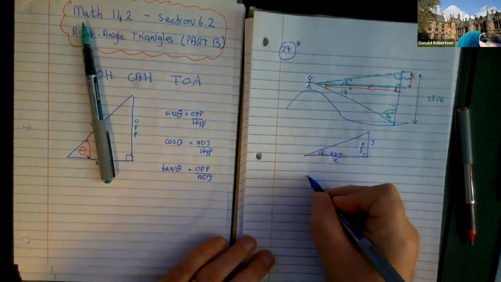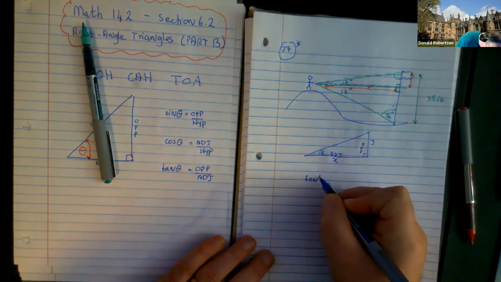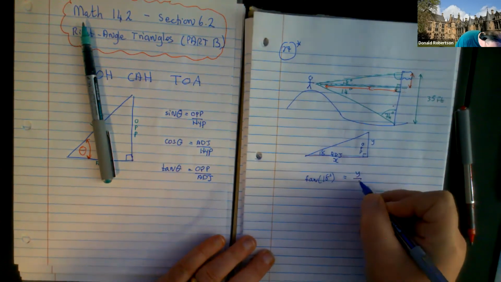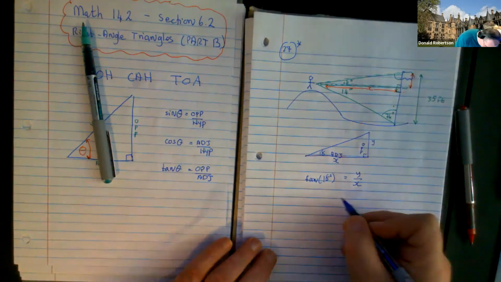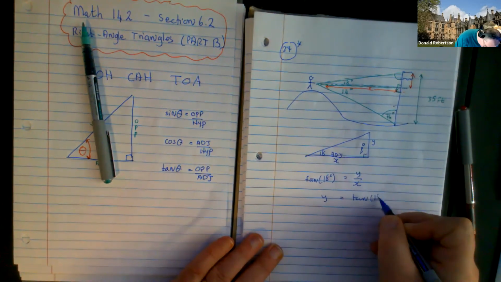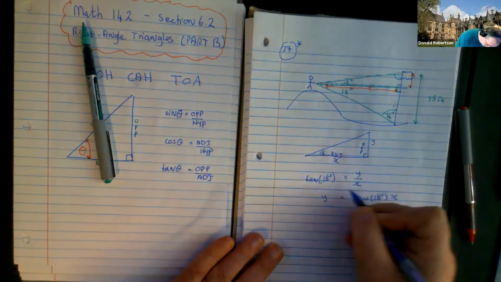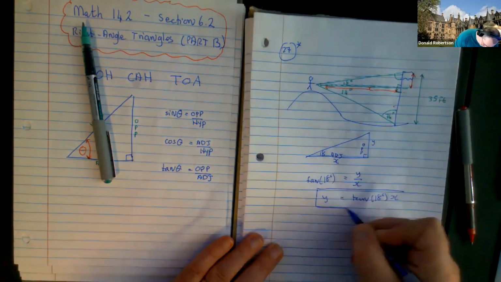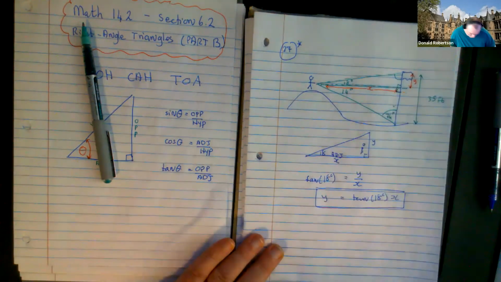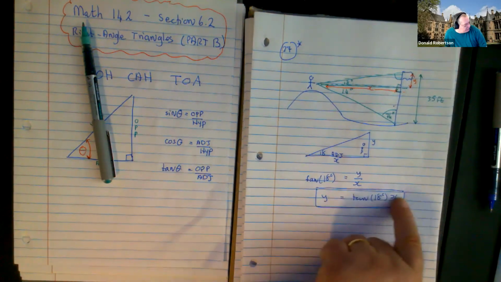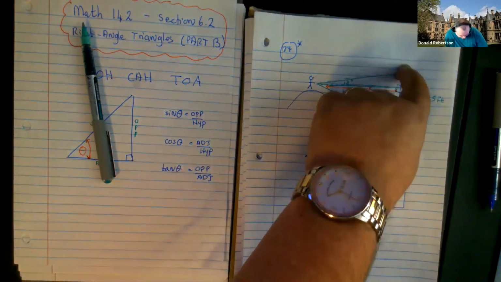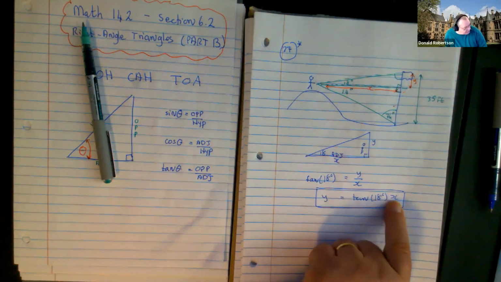And so the tangent of 18 degrees is going to be Y over X. And that makes Y the tan of 18 degrees times X. Are you okay with Y being this guy? Doesn't look like I'm doing anything useful, but that distance there is the tan of 18 degrees times x.